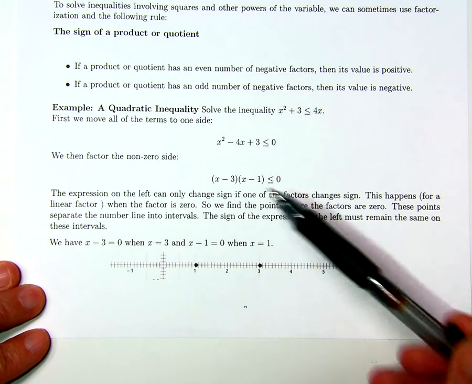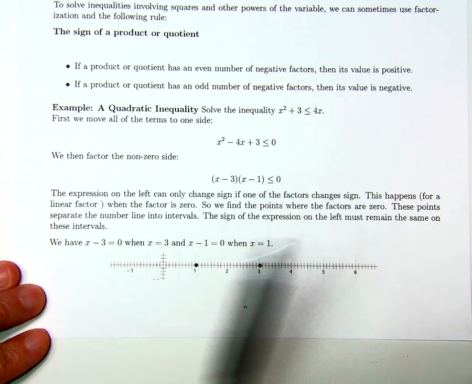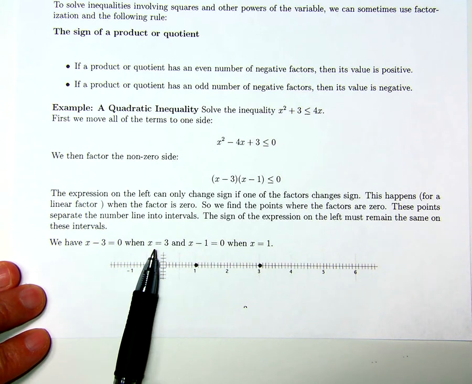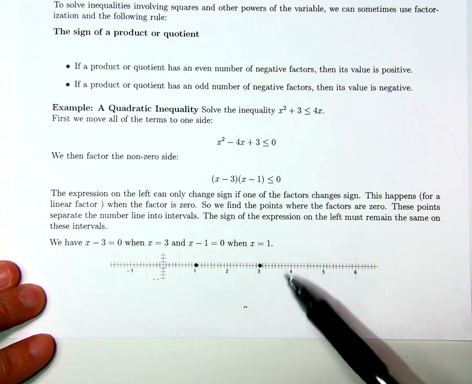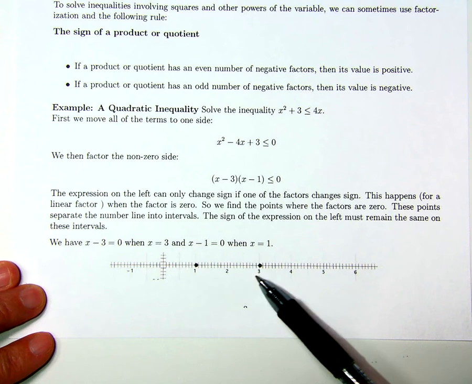So the first step is to identify the zeros of each of the factors, and as I said, x minus 3 equals 0 exactly when x equals 3, and x minus 1 equals 0 when x equals 1, and this gives us 2 points on the number line, 1 and 3.